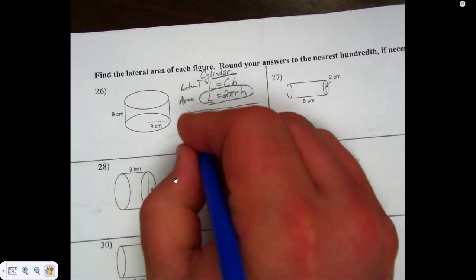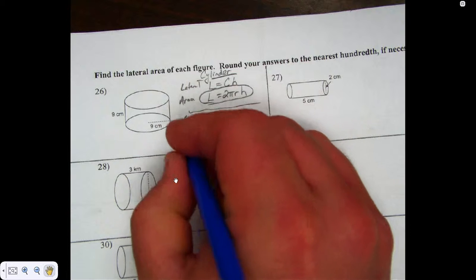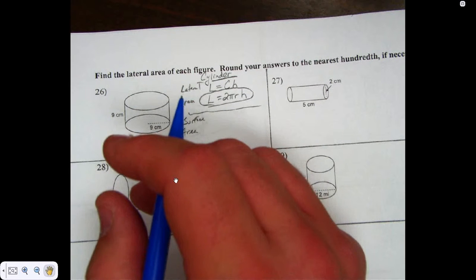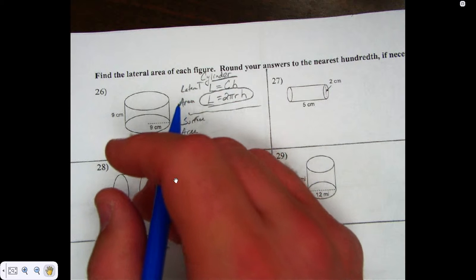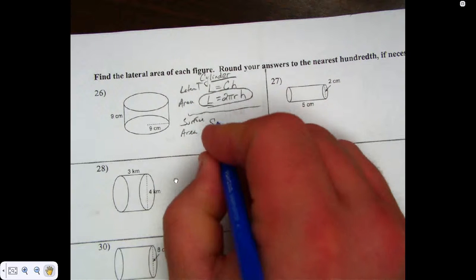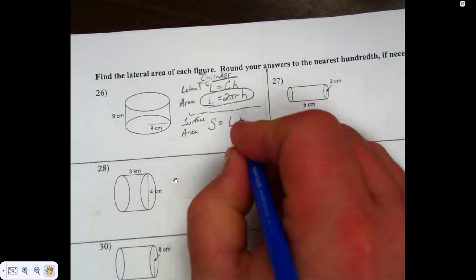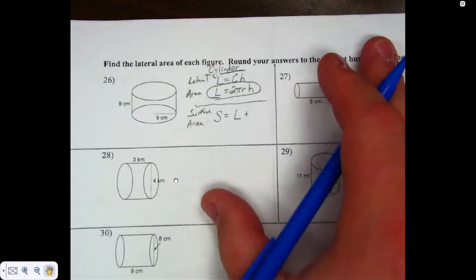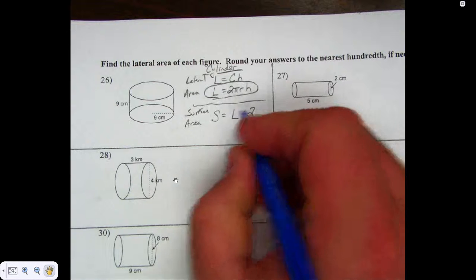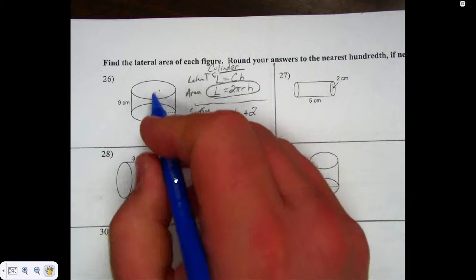Now let's find the surface area. Well, guess what? Total surface area is the lateral area, and then what's left over? What is left? 2 what? There's 2 bases here, right?